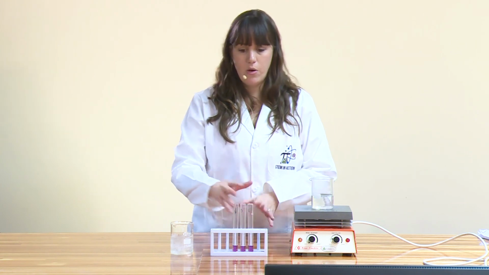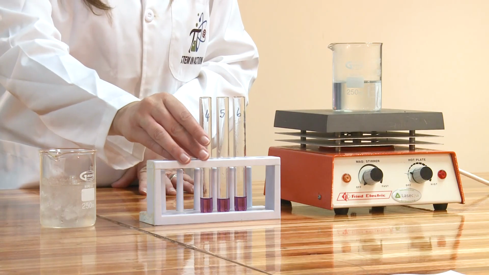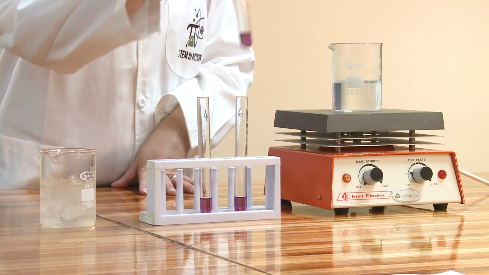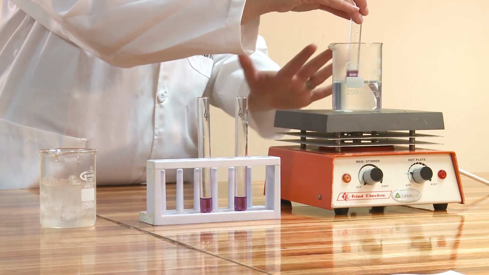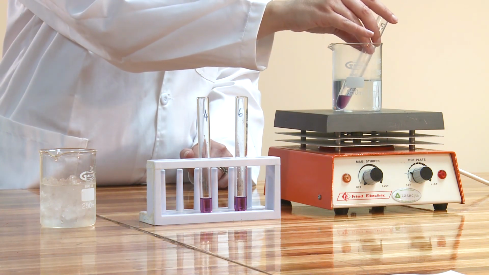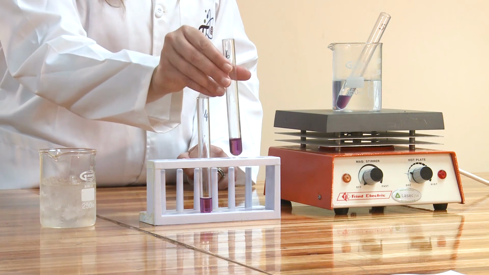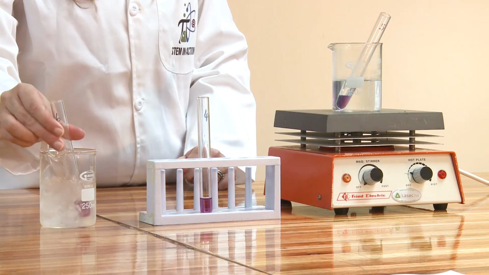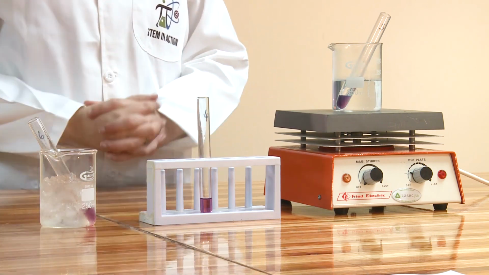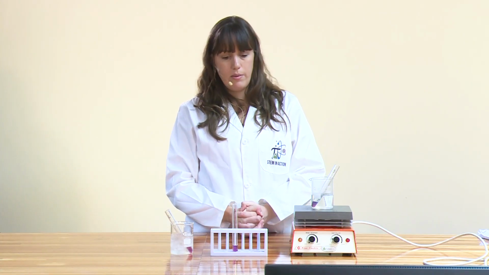Let's have a look. We will keep test tube 4 as our control so we can compare the colors. Test tube 5, I am going to put over here in our hot bath. It's a test tube of water on a hot plate, so that's been heated. And test tube 6, I'm going to place in our ice bath to cool it. And we'll just give that a minute for the effects to take place.